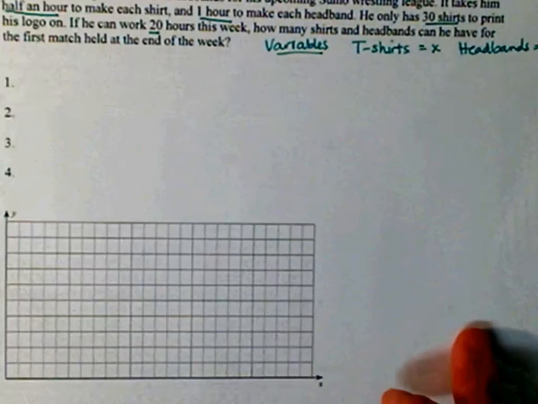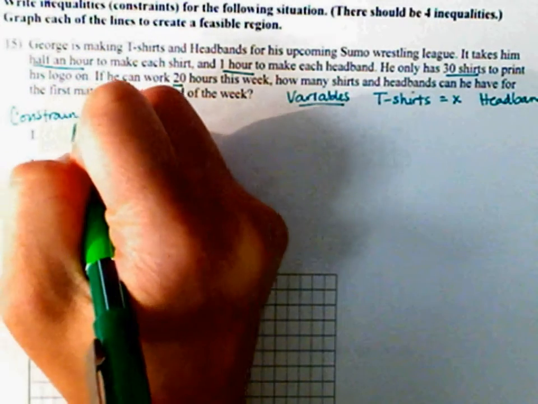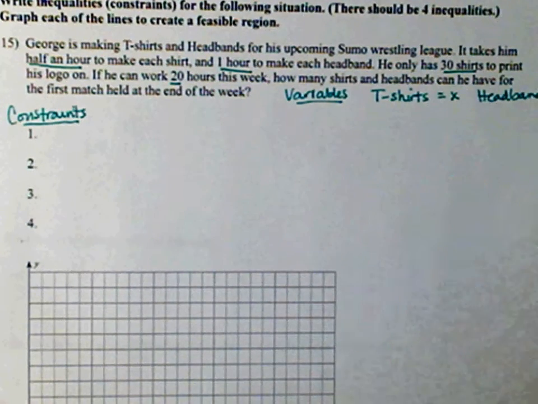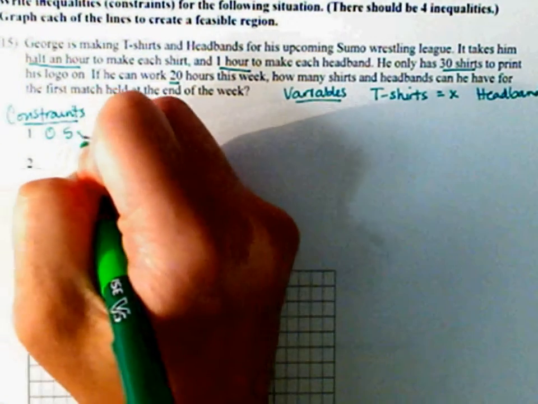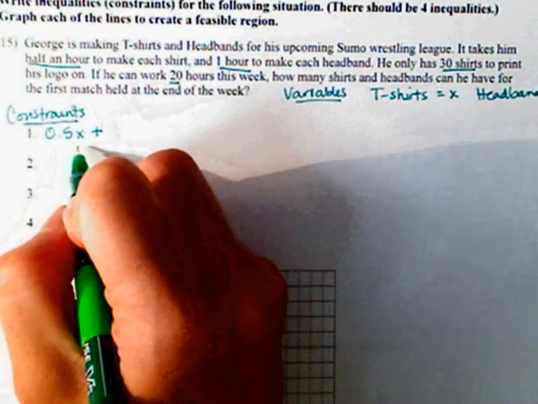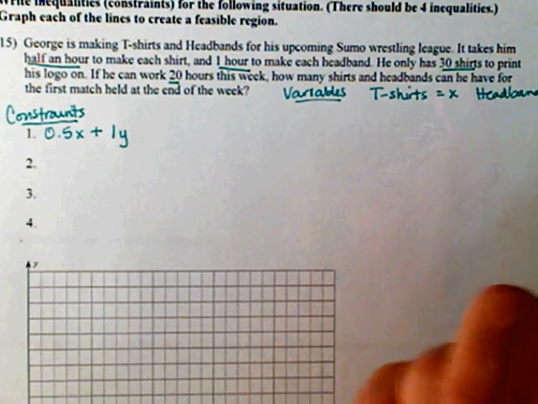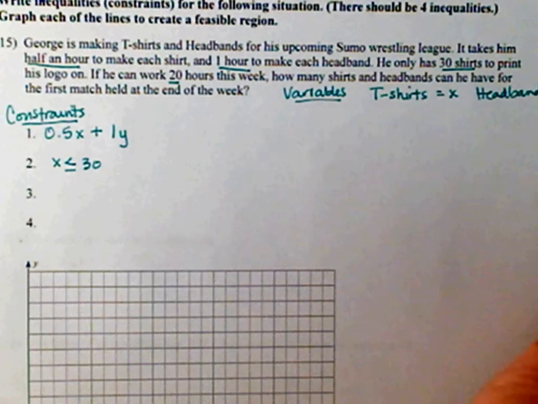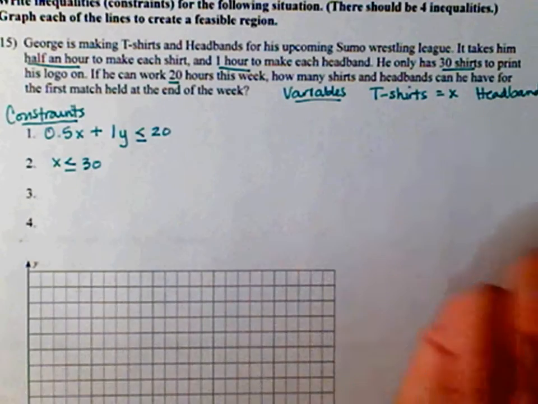All right. Now let's go ahead and write some inequalities. These are your constraints. These are your restrictions. Here's what you're not allowed to do. Here is your parameters. So let's take a look. It takes him half an hour to make a shirt, X is my shirt, plus 1 hour to make each headband. He only has 30 shirts, so he cannot make more than 30 shirts, and he can only work 20 hours, 20 or less, okay? These are your maximum.